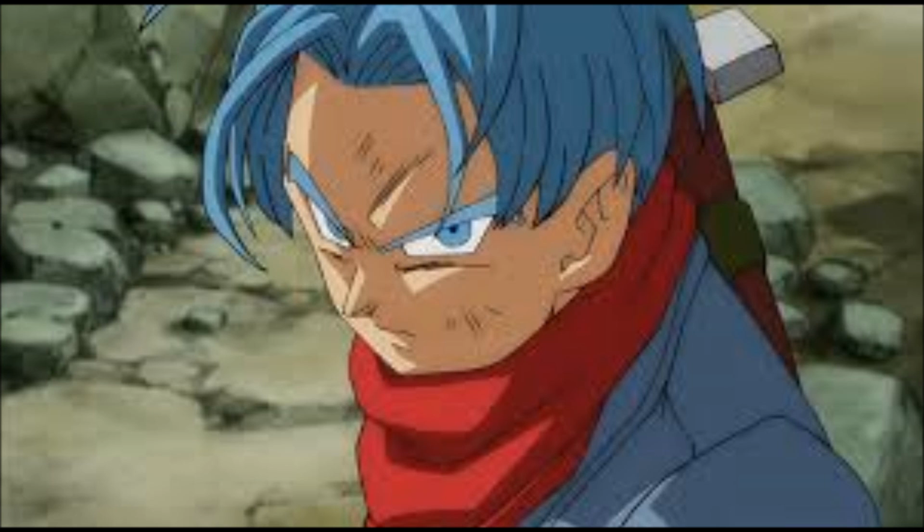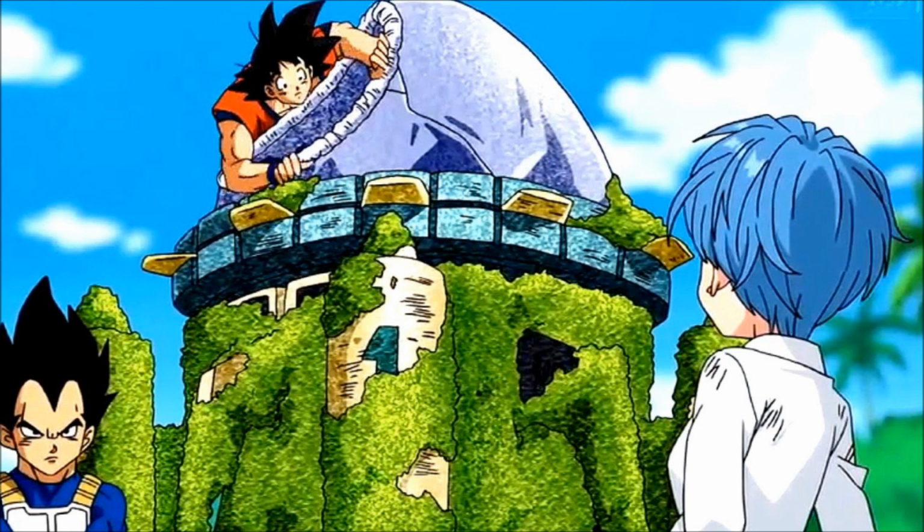Trunks, Vegeta, Goku, they all use Cell's time machine, and then they go to the future, thinking that they're heading off to fight Goku Black. They're just going to another alternate timeline.